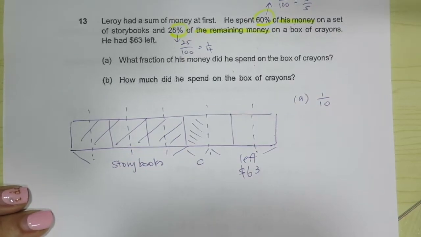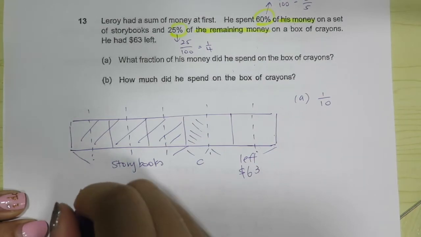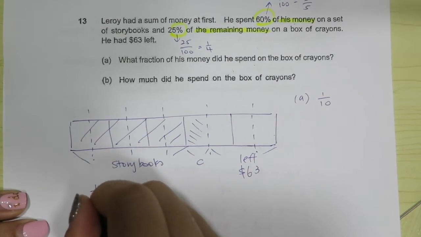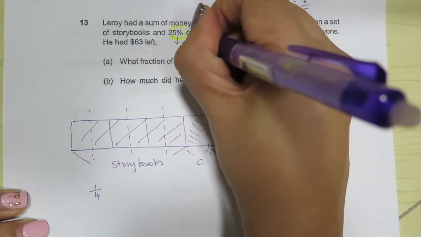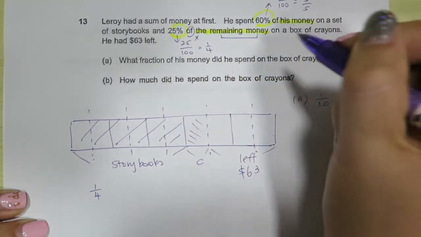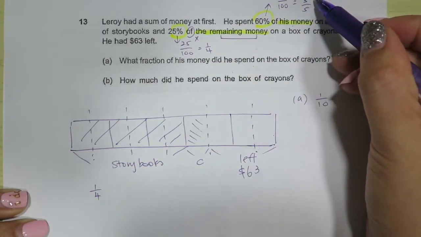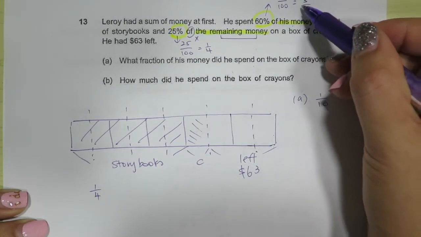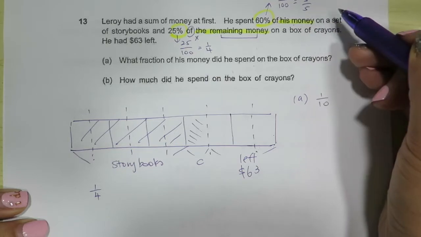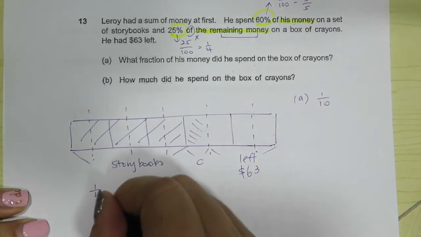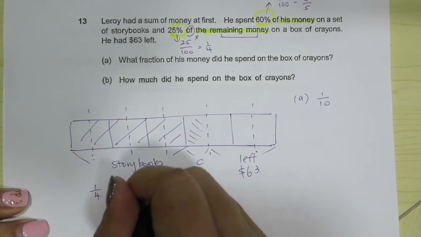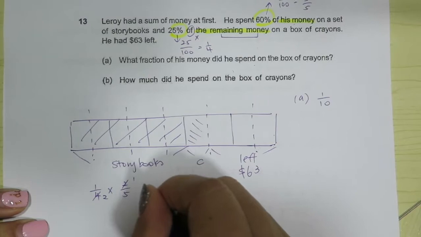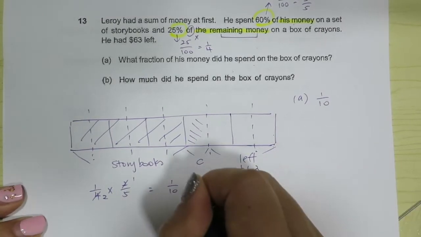But if I were to show the working, crayons will be 1/4 of the remaining money. Of is times the remaining money. The remainder after he spent 3/5 on the storybooks would be 2/5. So 1/4 times the remainder, which is 2 out of 5. Do my cross cancellation. 1 out of 10. This is the answer for part A.